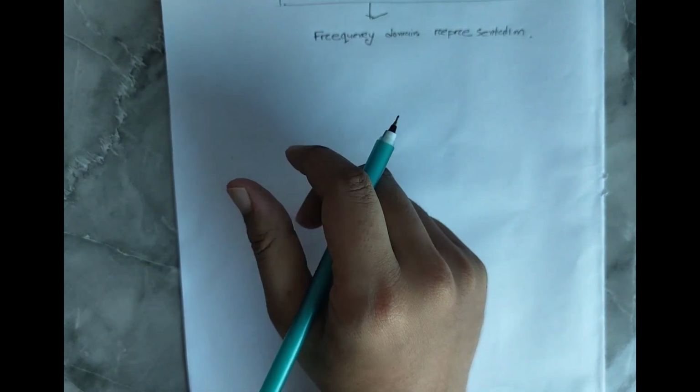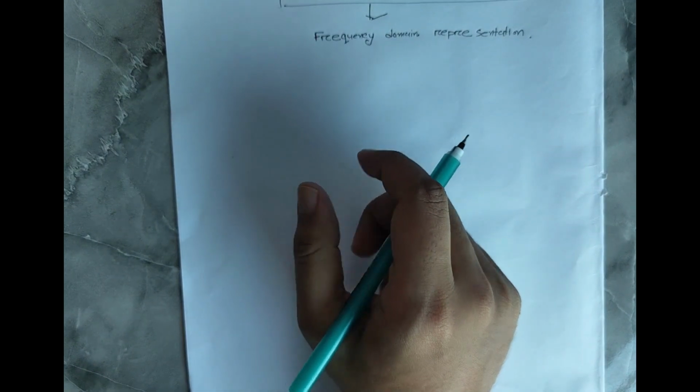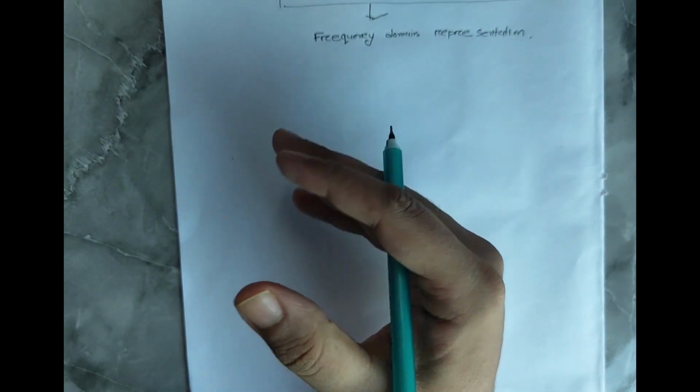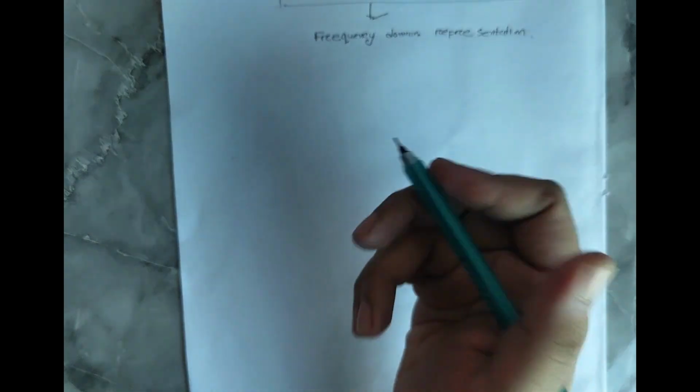And similarly, for a discrete time domain signal, we will use discrete Fourier transform or Z transform.